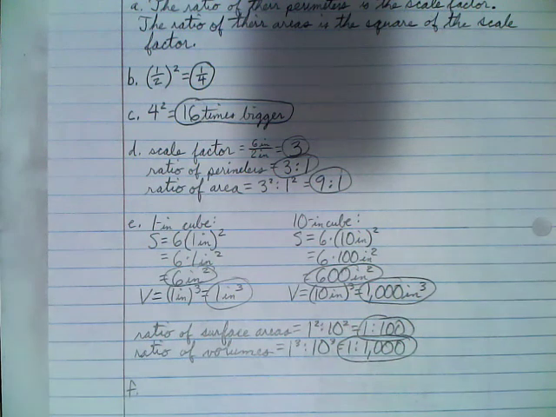Moving on to F. One square has sides 10 centimeters long. A second square has sides 50% longer. How long are the sides of the longer square?